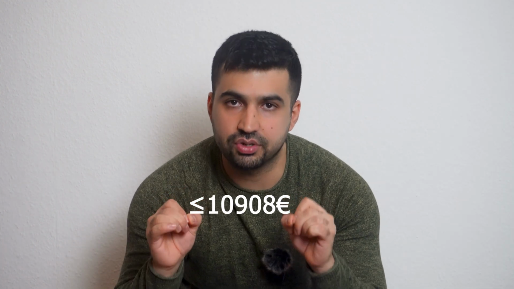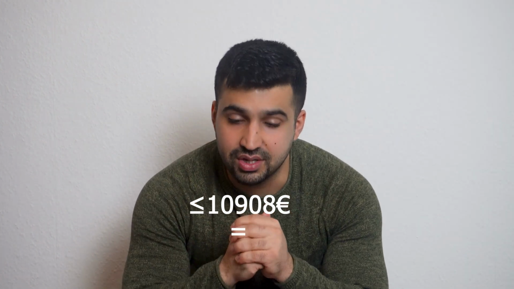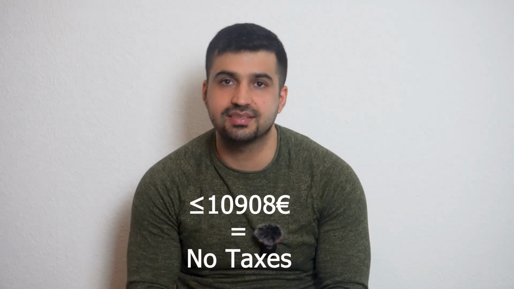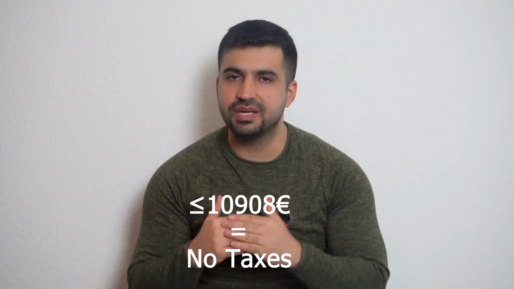And at this point, I would like to mention that people who make less than 10,900 euros in the year 2023 won't need to pay any taxes in Germany. You only have to pay taxes if you make more than this amount in 2023, and this amount is also called the Grundfreibetrag. Above this amount, depending on your family status, you would be assigned a tax class accordingly.